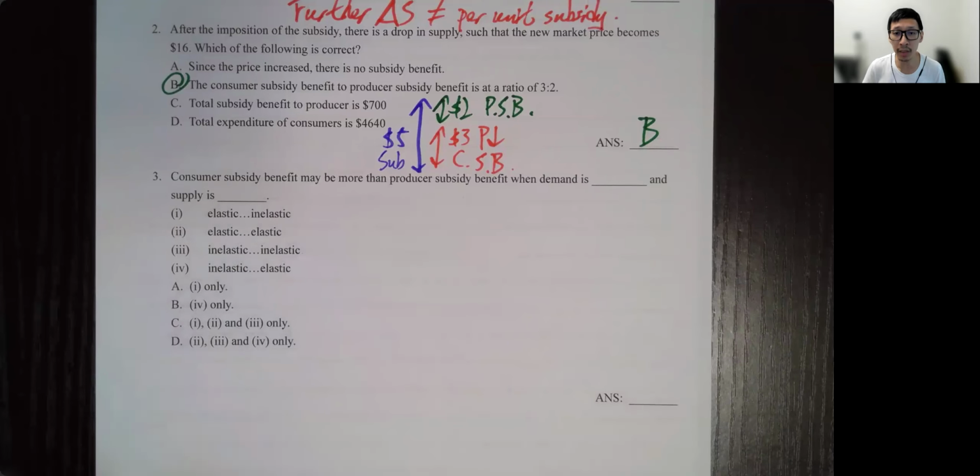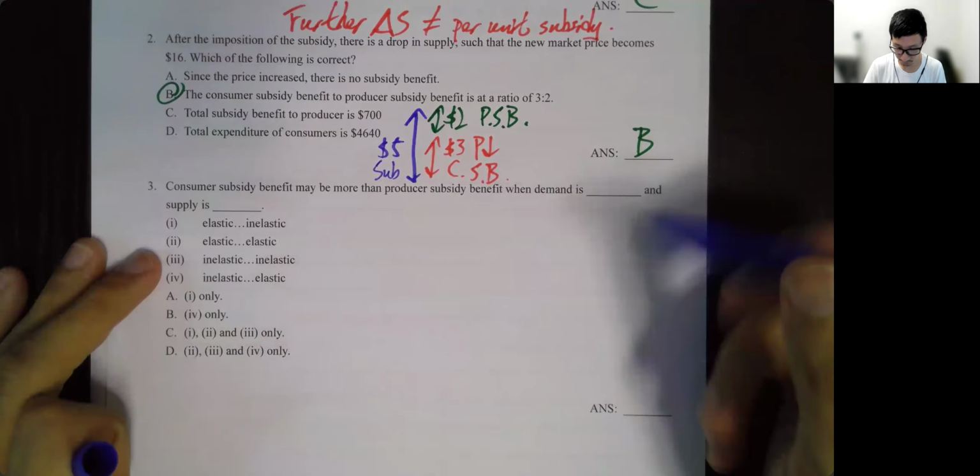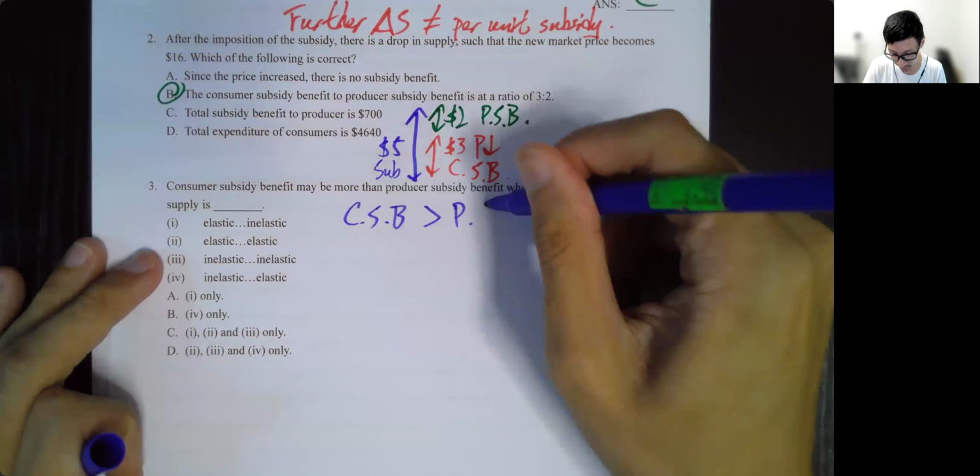Consumer subsidy benefit may be more than producer subsidy benefit when demand is, now, 我哋諗先. Here, the question says CSB more than PSB.